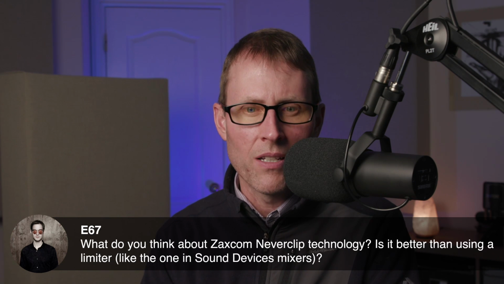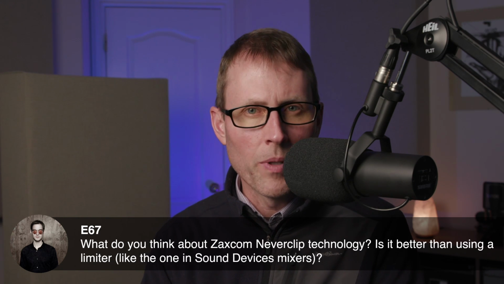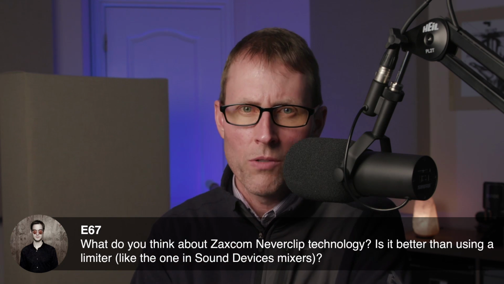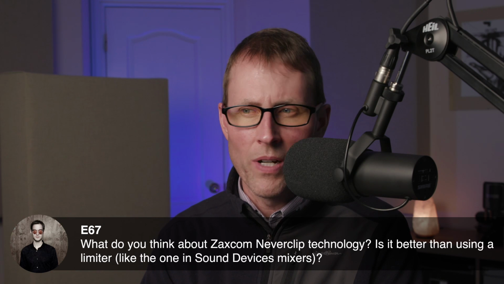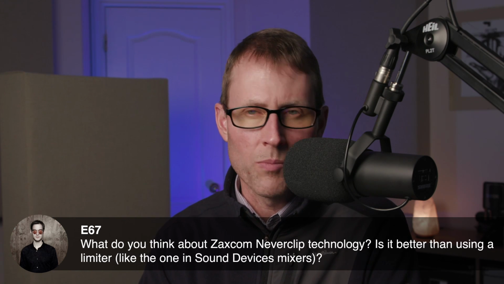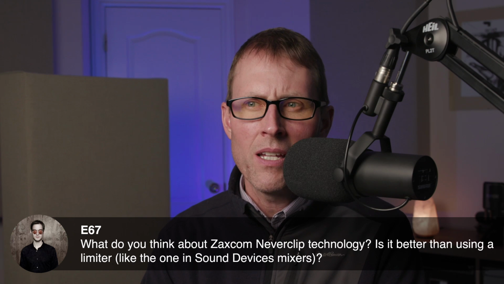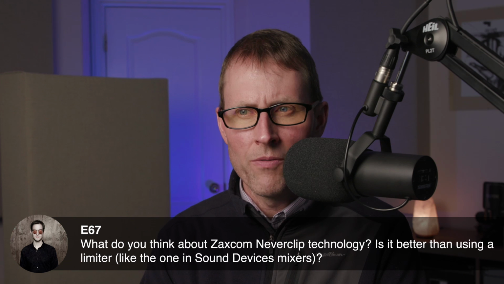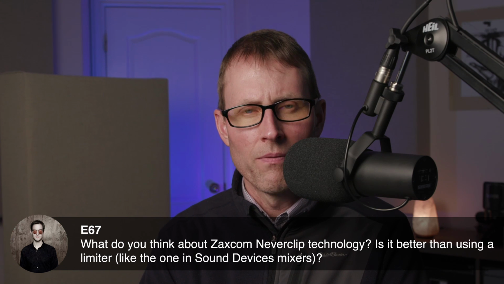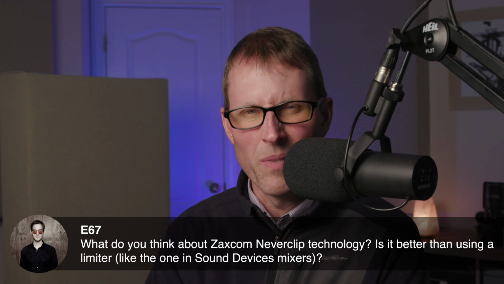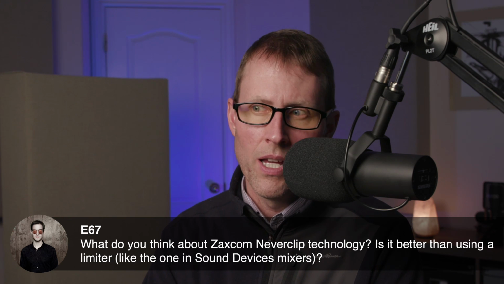At some point, I would like to get to work a little bit more with the Nova, the new kind of smaller form factor Zaxcom mixer recorder. It has some great features and it really looks nice, but it's budget basically that's prevented me from doing that. So for me, Neverclip is not as critical as it is in some other types of work. And for those that are working in the types of work where things are just complete chaos, then I think that's where Zaxcom Neverclip really makes sense.